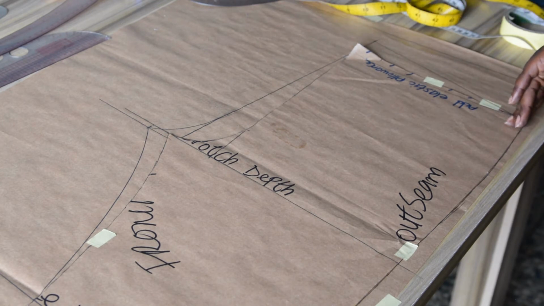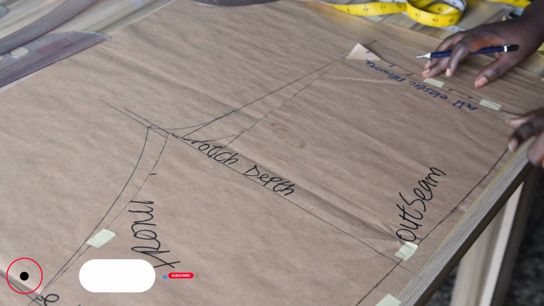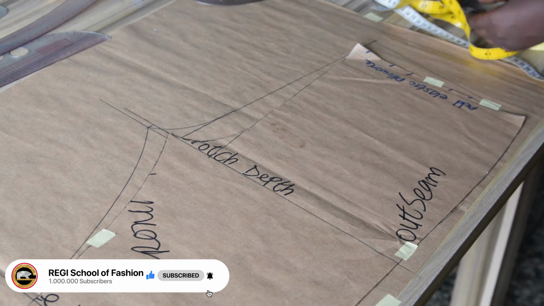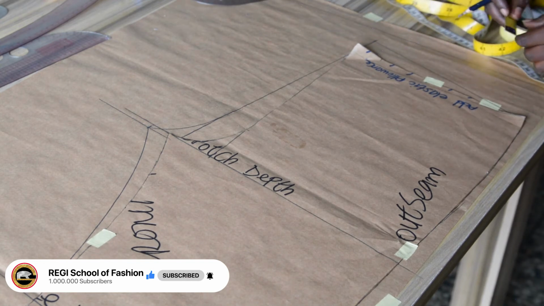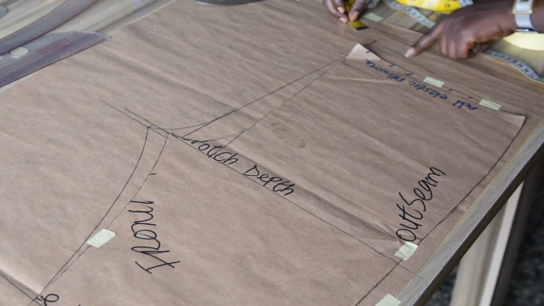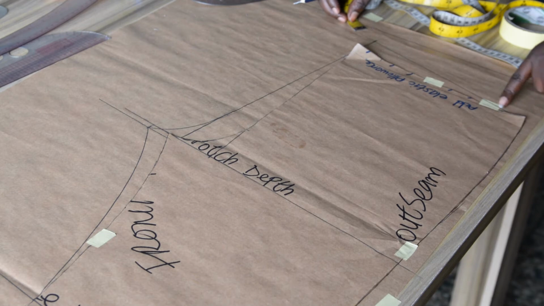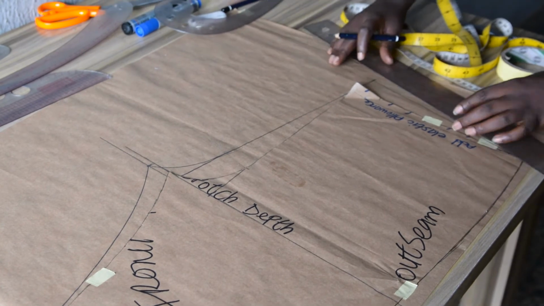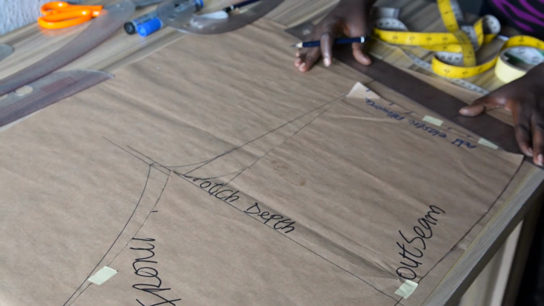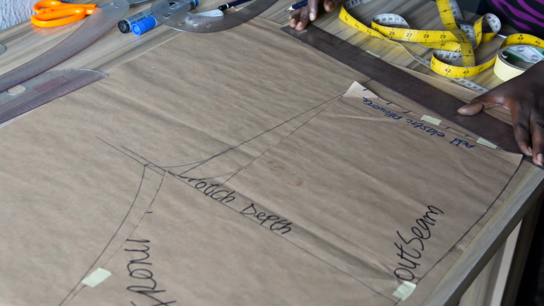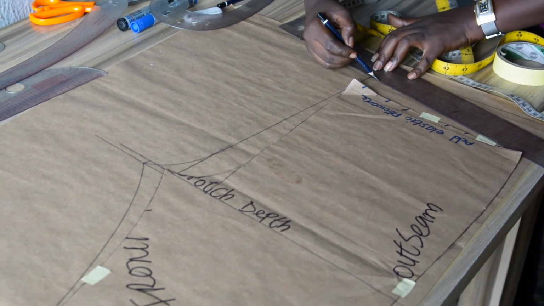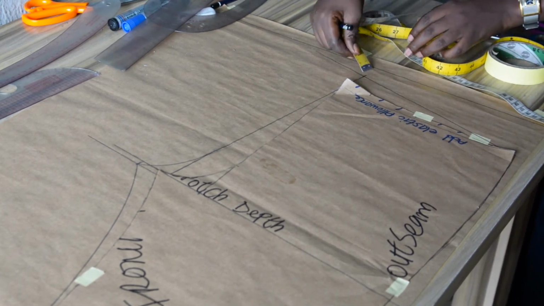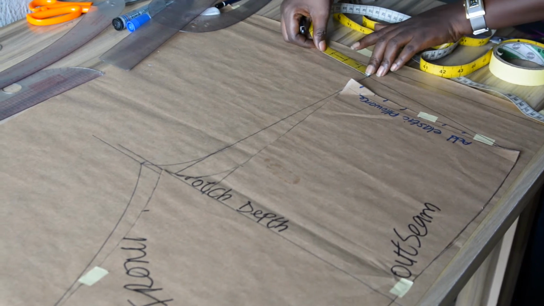If you notice, when I was drafting the front panel from the beginning to the end, I did not have any seam allowance. So for this reason, I need a minimum of 2 inches as seam allowance. On the back panel waistline, I will be extending this forward by 2 inches. In doing this, I will have to extend the waistline outward first, because it is not a straight line, it is a slant line. So the measurement has to be taken along the shape of the line. So from this point forward, 2 inches.